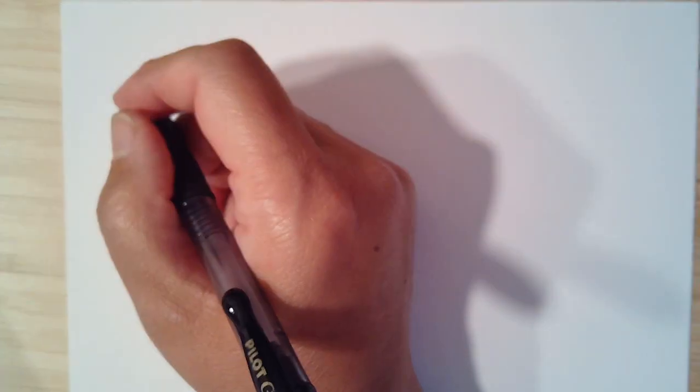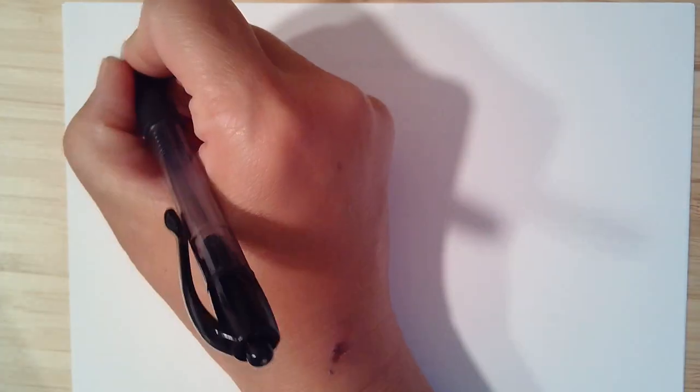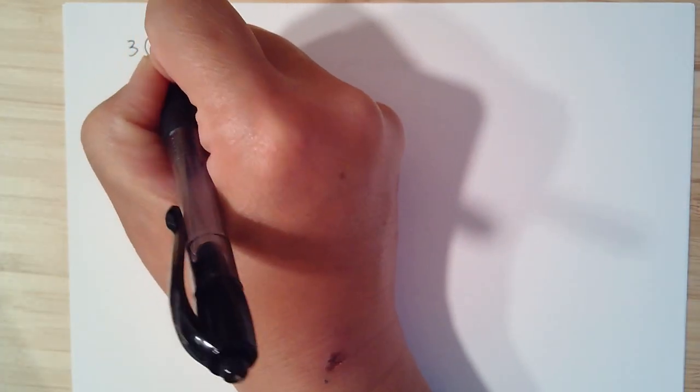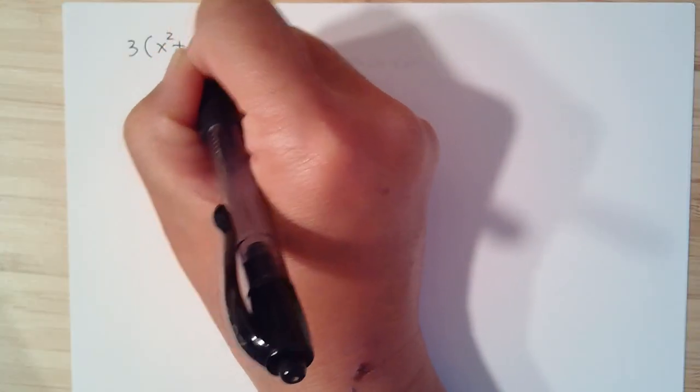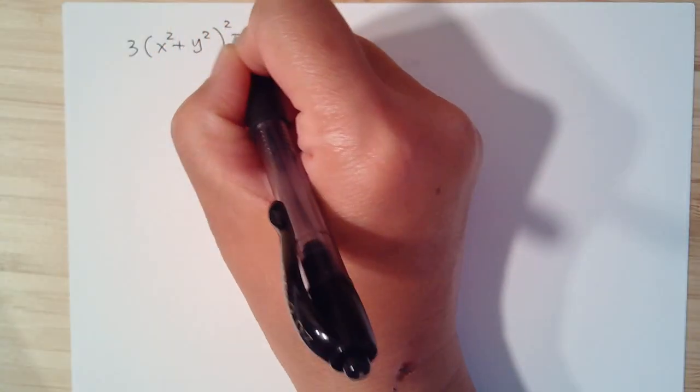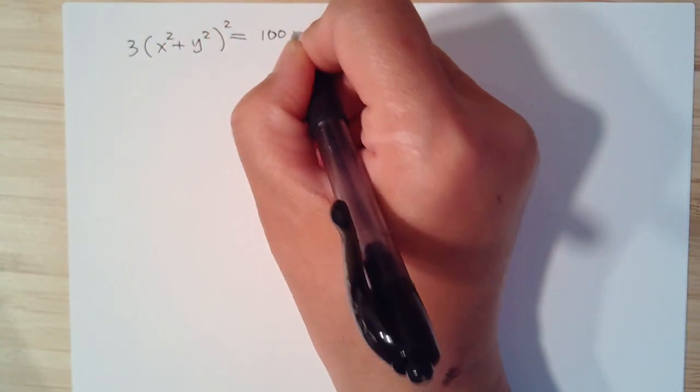Okay, we work on more examples. I think this one is going to be very complicated. 3x squared plus y squared equals 100xy.